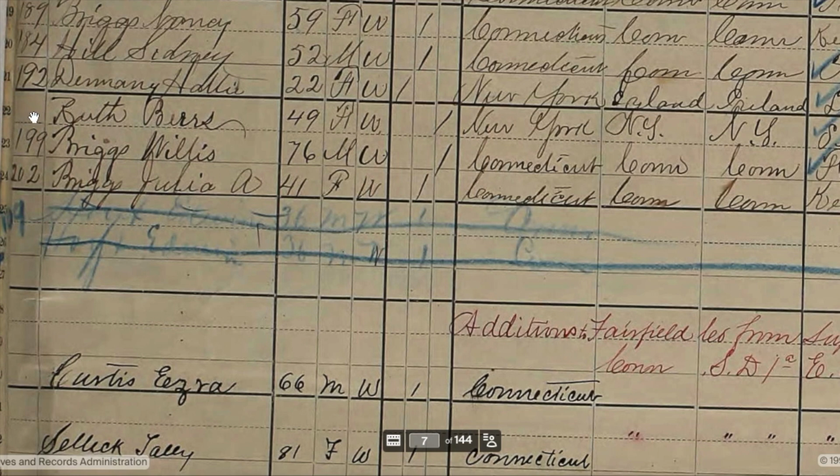Instead, you'd need to search the population schedule for Kent to make that connection. This record is another great example of how these schedules can provide clues that will lead you further in your research and firm up your timeline, because if we take a closer look here at this entry, we see that both she and her parents were born in New York.